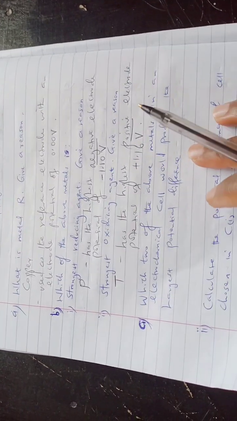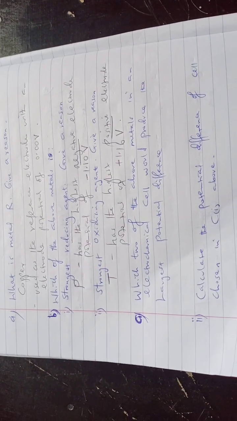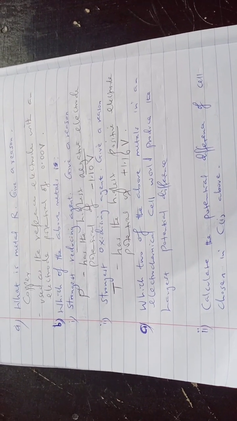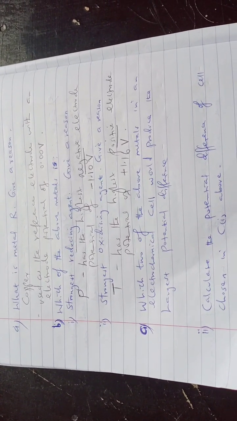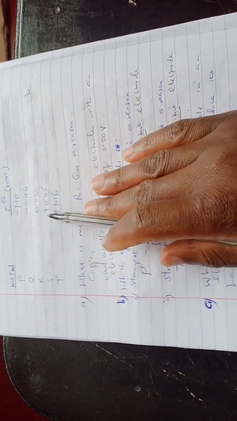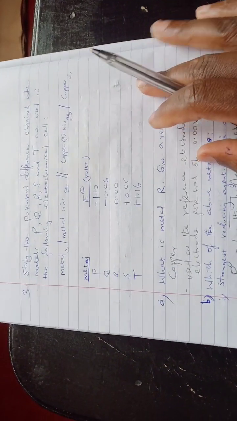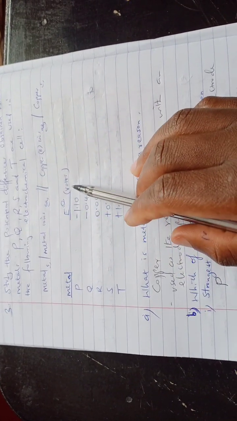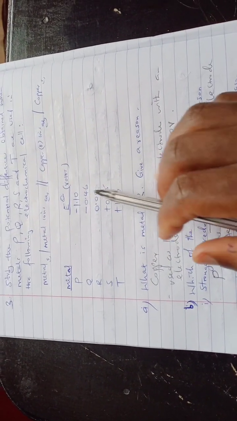Then we go to part C. Part C says you select what? Two metals that will produce the largest potential difference. In other words, the largest EMF. For you to get the largest EMF, you always look for the element that is having the highest negative potential and the highest positive potential, the strongest reducing and the strongest oxidizing.